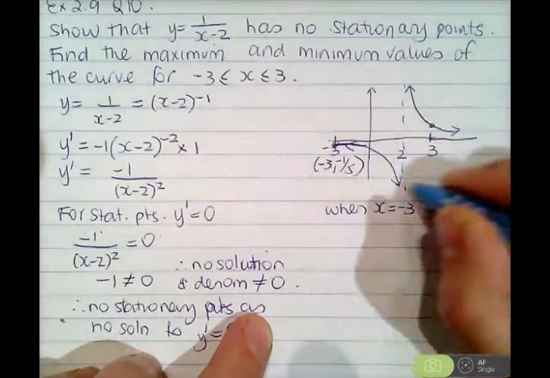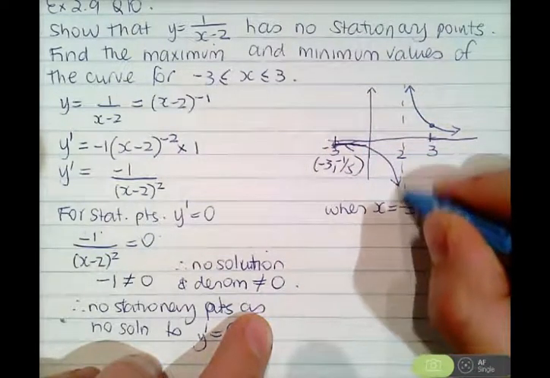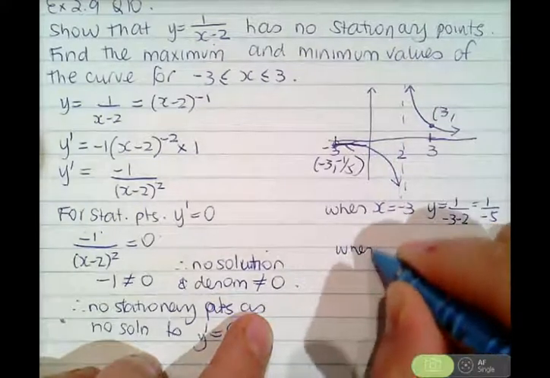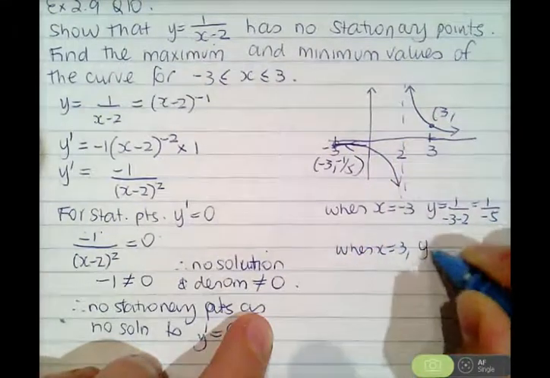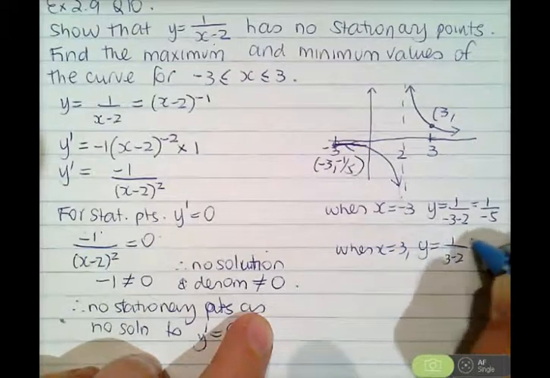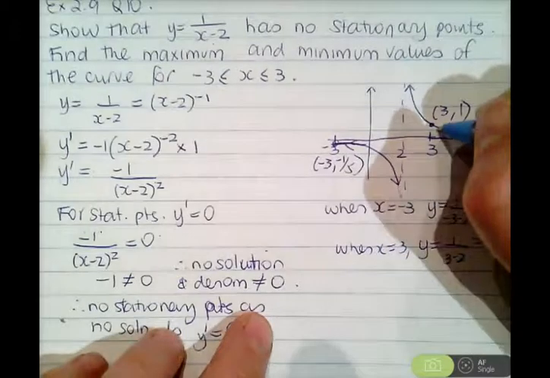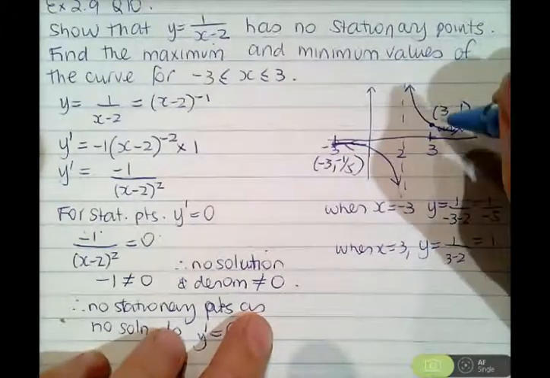And we know that this goes to infinity here. Also, when x is 3, we get that y is 1 over 3 minus 2, which is just 1 over 1, which is 1. So basically I don't need the rest of that.